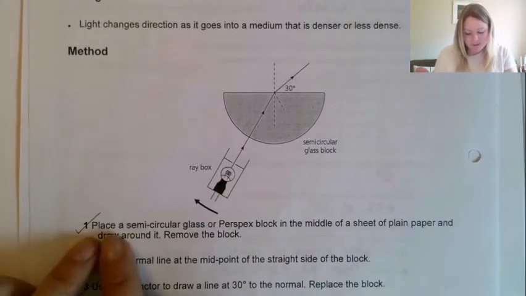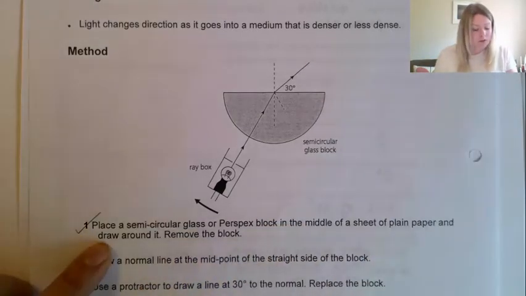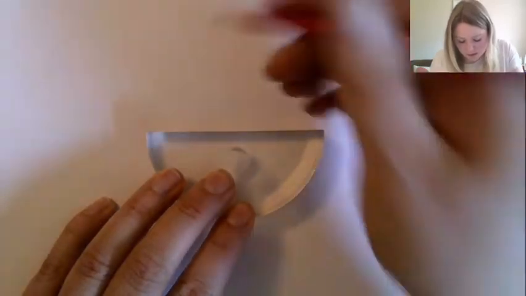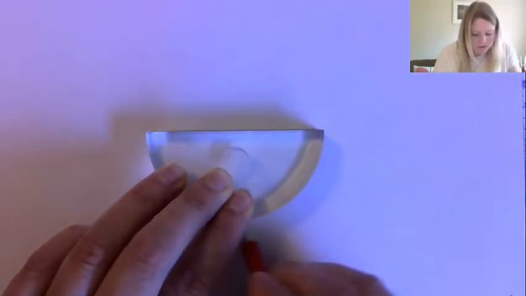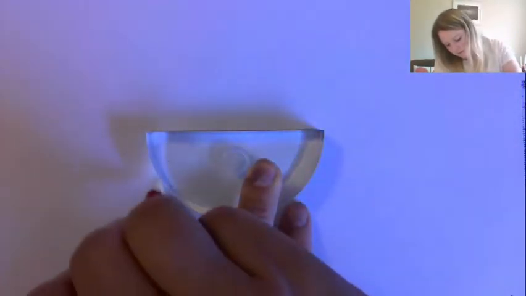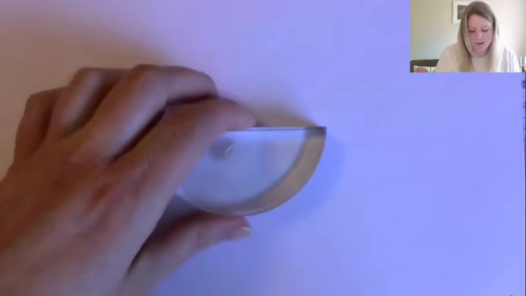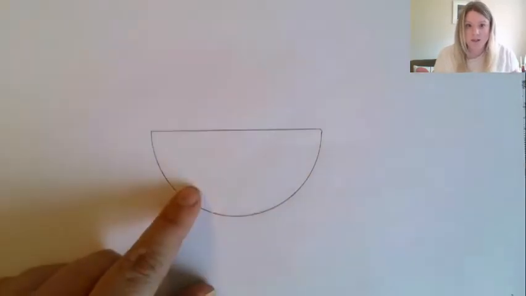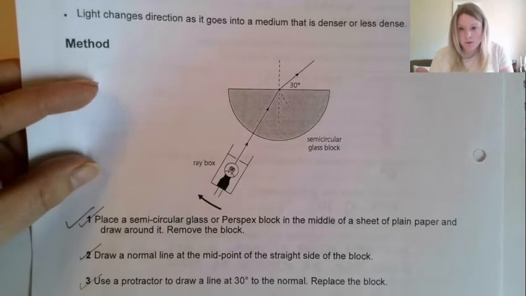Okay, so place a semicircular glass or perspex block in the middle of a sheet of plain paper, draw around it, remove the block. Here's my block and I'm going to draw around it carefully. Okay, so remember you're sketching this on your page as well, so do a wee sketch of this as we're going through. So that's step 1 done.